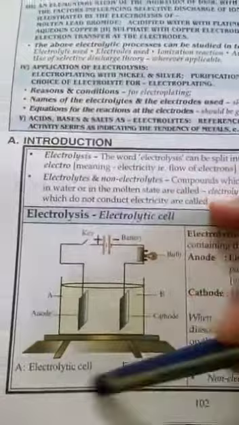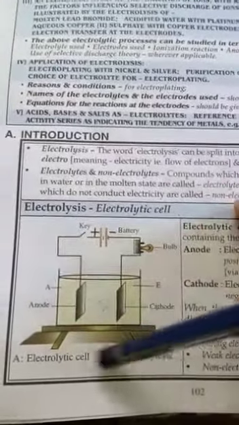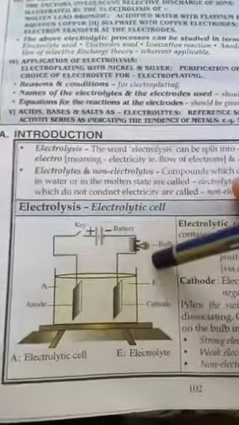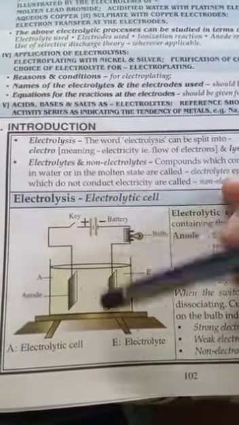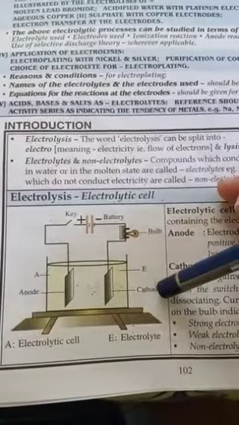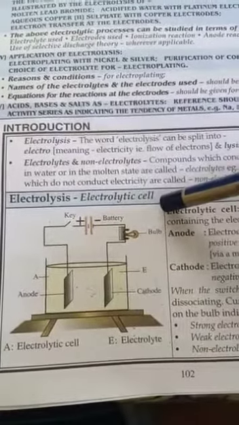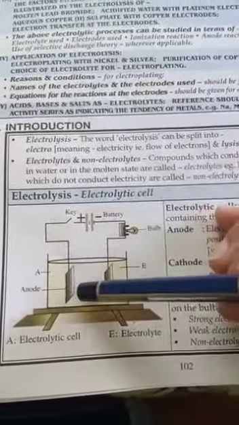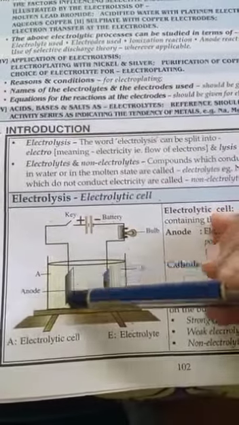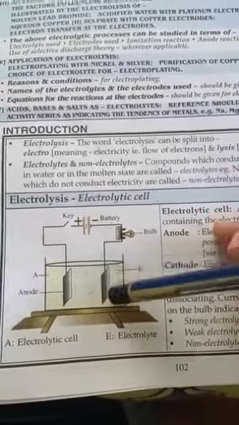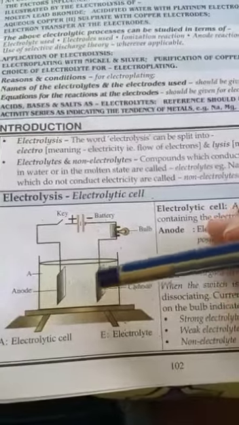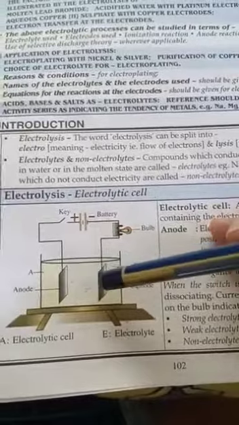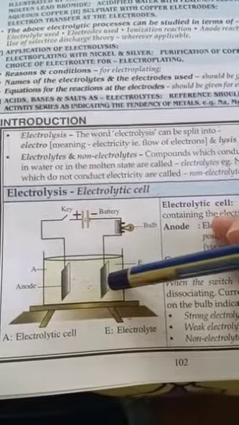Now let us see this process of electrolysis. This is the apparatus in which electrolysis takes place. This is known as an electrolytic cell. So the device in which electrolysis takes place is known as an electrolytic cell. Now you can see that in this device there are two metal plates or metal rods. Instead of using metal, we can use graphite also, because graphite is also a very good conductor of electricity.